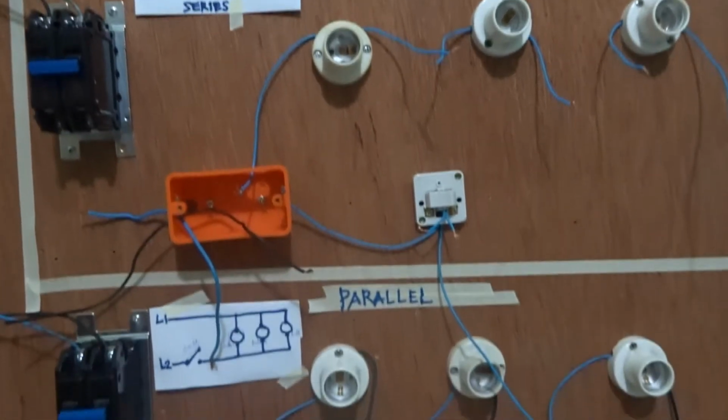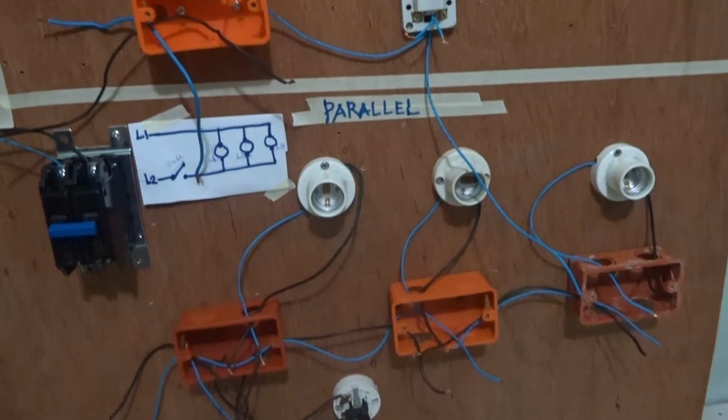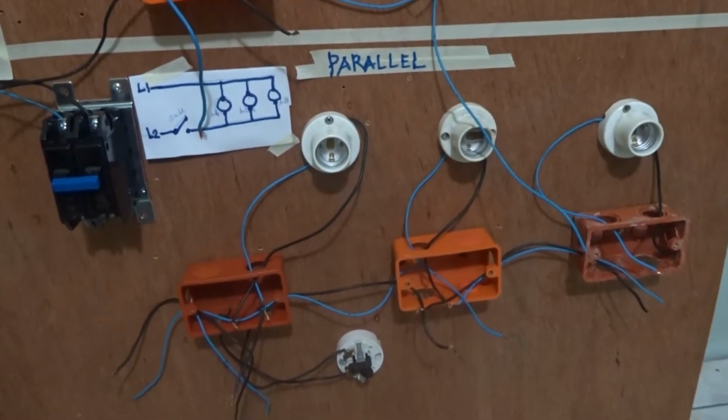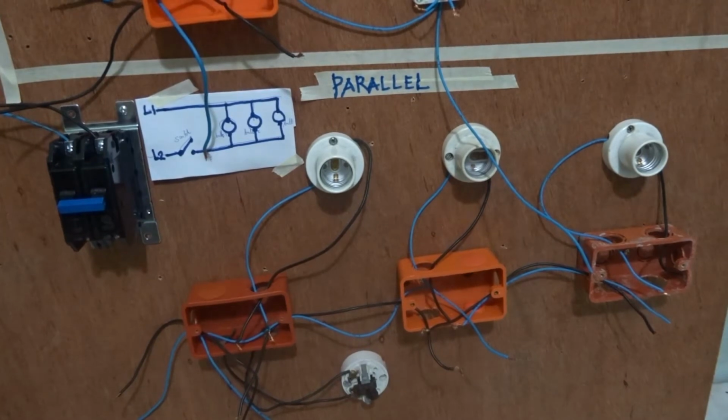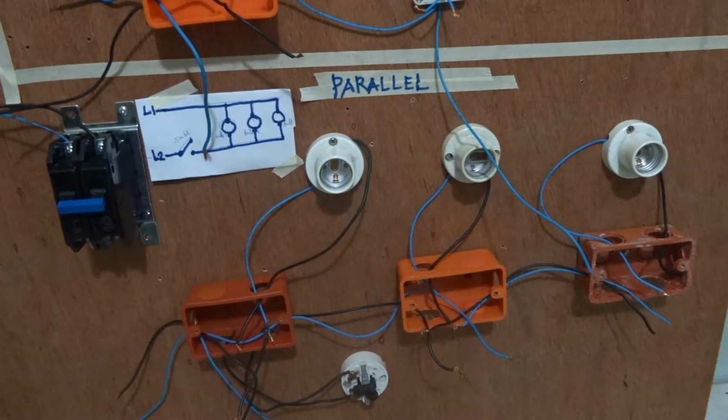Next is parallel circuit connection. Parallel circuit connection is very common in use.